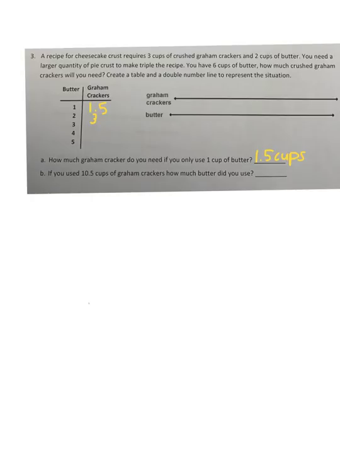Next, if I have 3 cups of butter, I need to figure out how much graham cracker I need. So it's going to be triple the normal amount. So 1.5 times 3. 3 times 5 is 15, carry my 1. 3 times 1 is 3, plus 1 is 4. Gotta move our decimal in one place. So for 3 cups of butter, I need 4.5 cups of graham cracker.